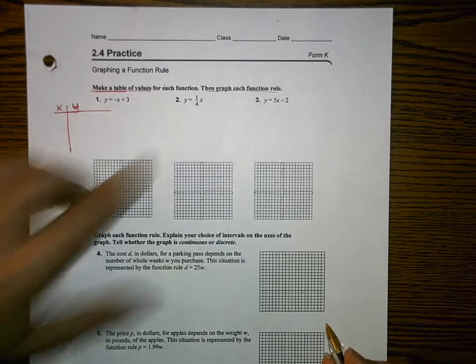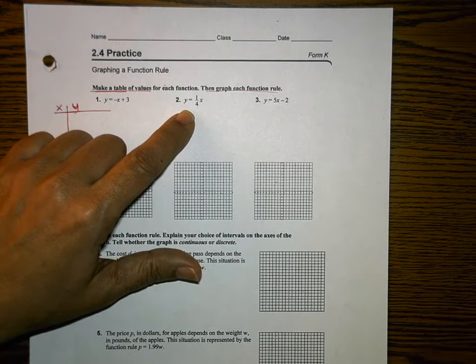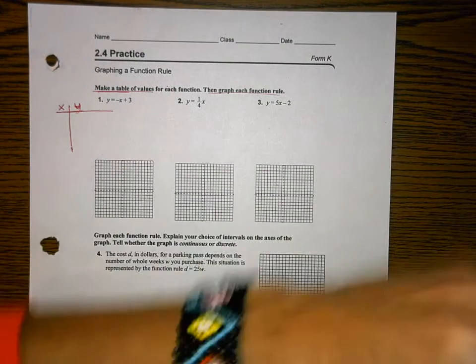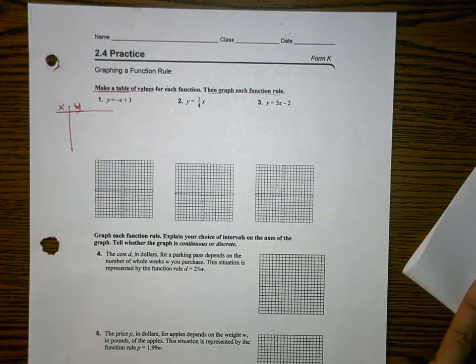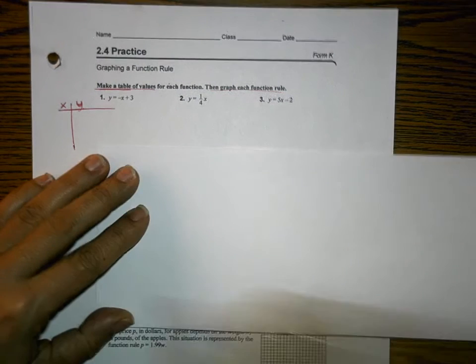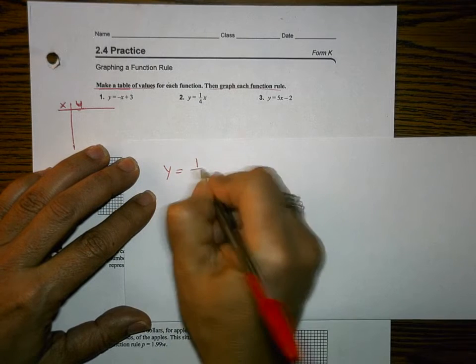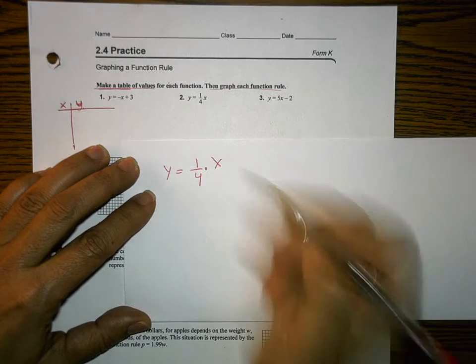Let's do one with a fraction, because a lot of the students are so scared of fractions. So I'm going to use this paper right here, because I'm running out of paper. Okay. So I am going to do y equals 1/4 times x.